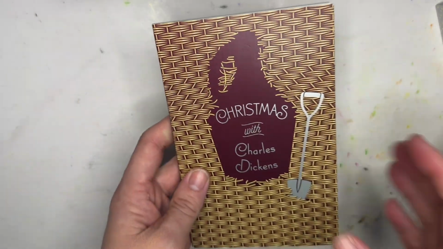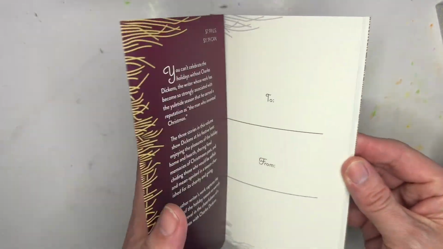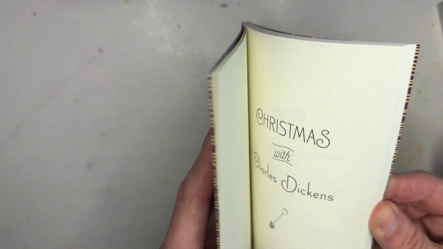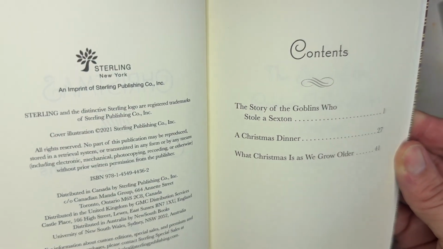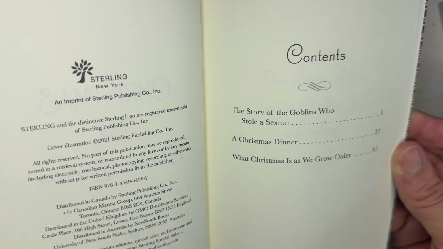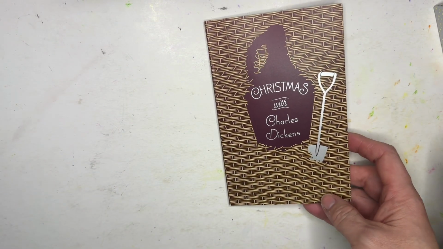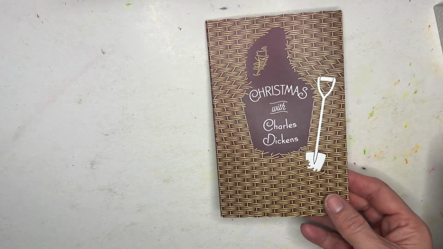Again, this was Christmas with Charles Dickens. Cute little stocking stuffer. It's just a paperback, and it has these stories. So, A Christmas Dinner, the story of the goblins who stole a sexton, and what Christmas is when we grow older. Very good story, makes you really reflect. These are just some really short little Christmas stories you may never have heard of that Charles Dickens wrote.